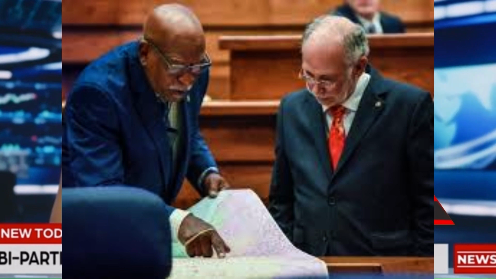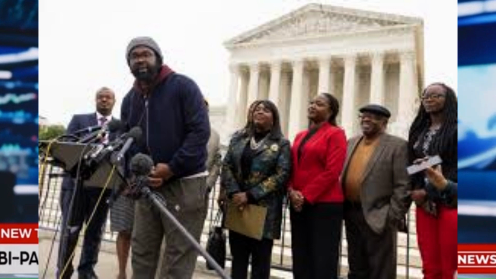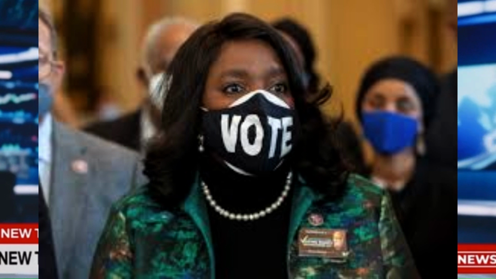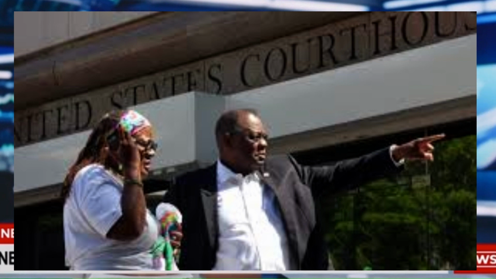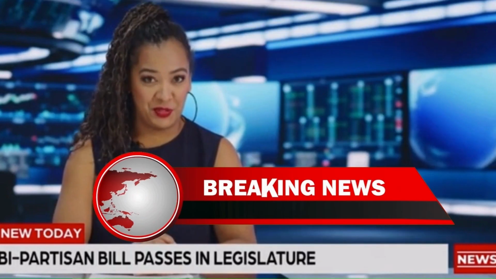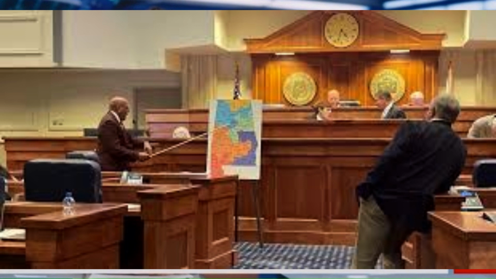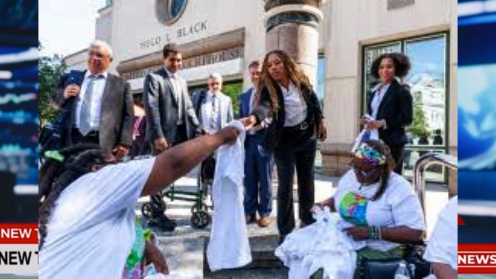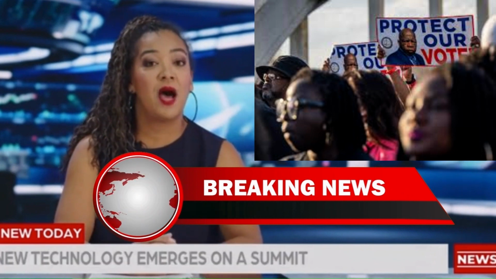The court's decision. In a groundbreaking decision, the court found that the map did indeed violate the rights of black voters. They concluded that it was designed with discriminatory intent and had a significant adverse impact on the ability of black citizens to elect their preferred candidates. The broader implications. This ruling in Alabama could have far-reaching consequences for redistricting practices nationwide. It sends a clear message that gerrymandering based on racial considerations will not be tolerated by the courts. It underscores the importance of ensuring that electoral maps are drawn fairly, without undermining the rights of any community.